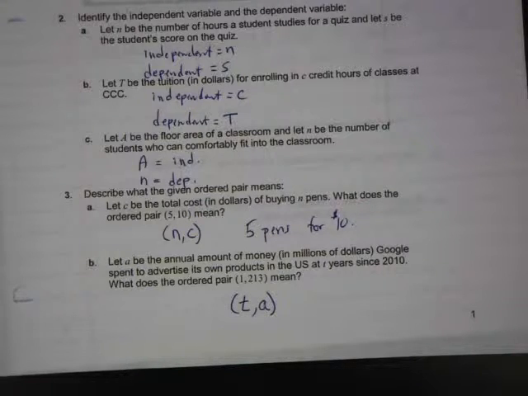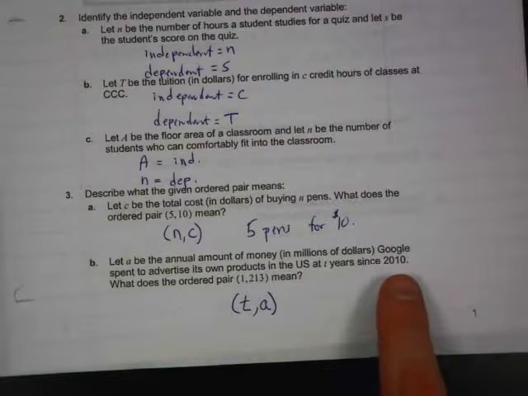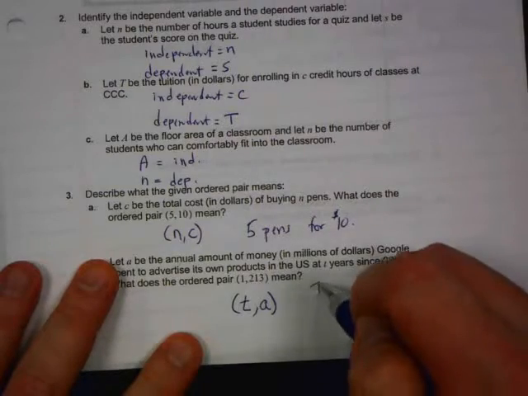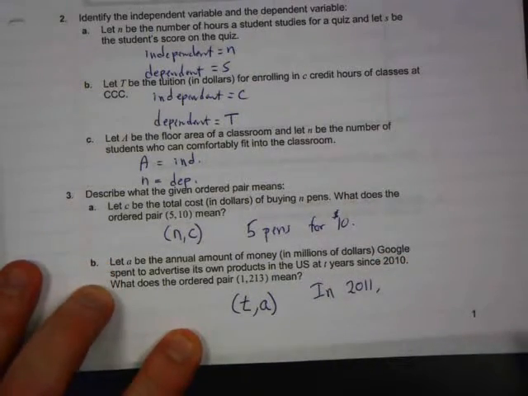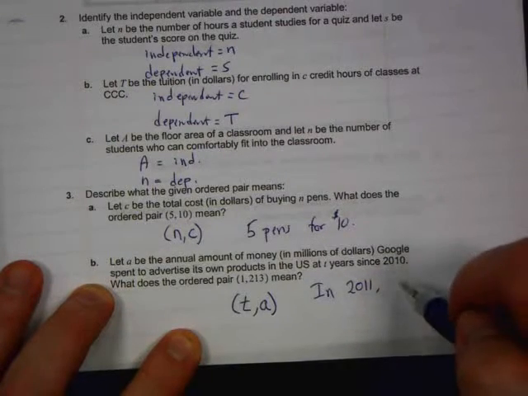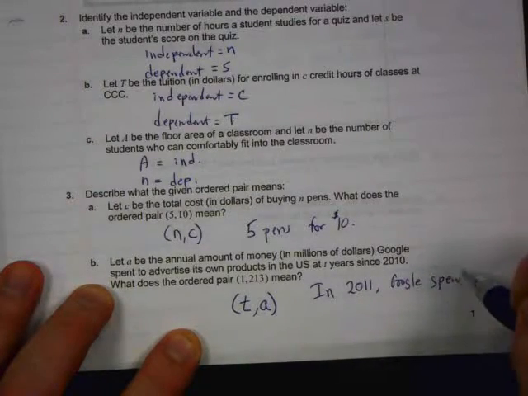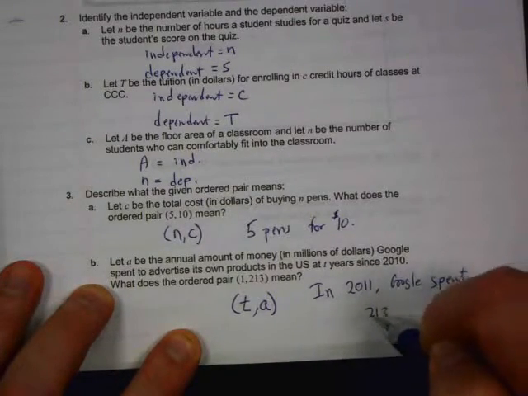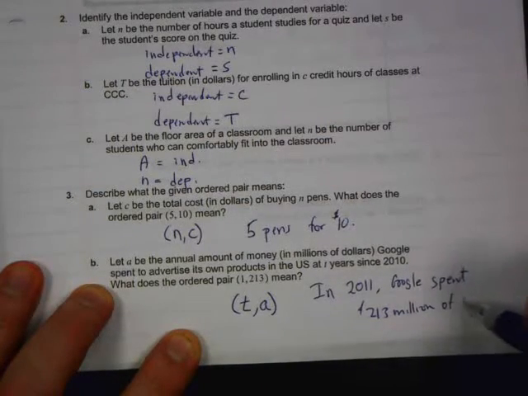So what does the 1 mean? 1 year. 1 year since 2010. So that would be in what year? 2011. So in 2011, what does the 213 mean? Google spent $213 million on advertising.